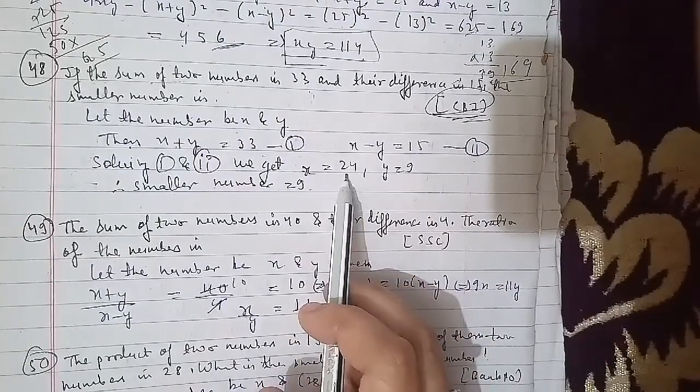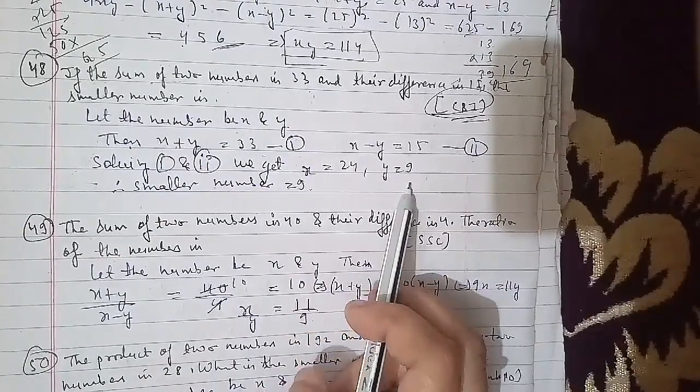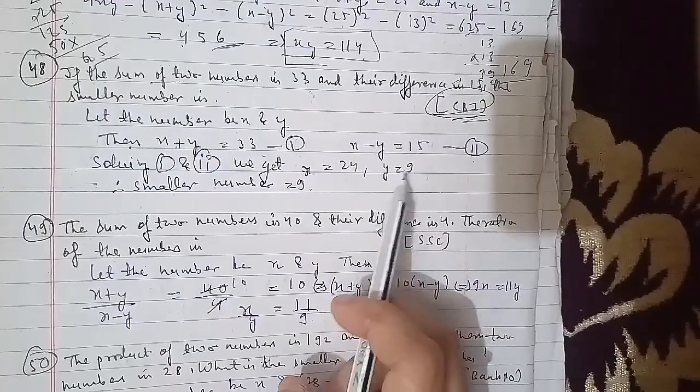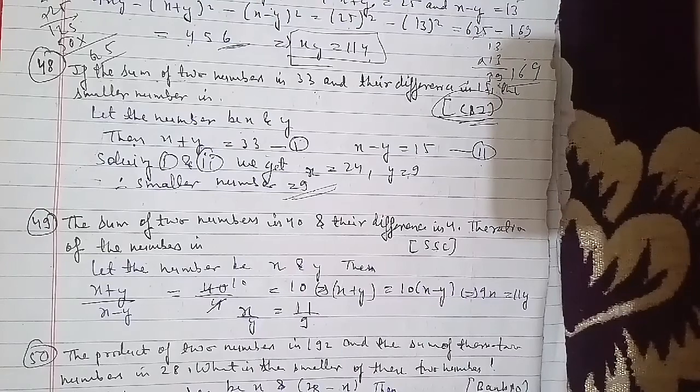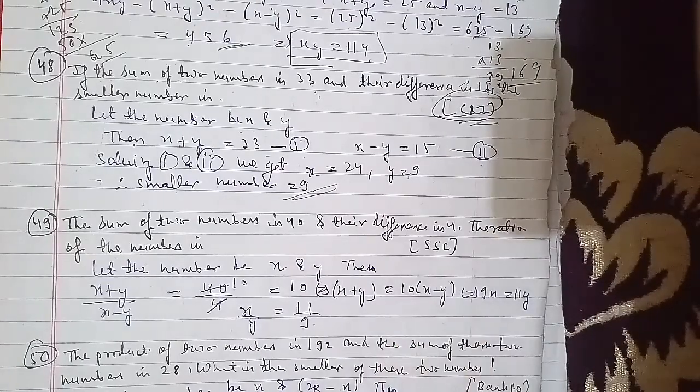As I told you, this has been asked in the CBI examination paper, so that is also an important one. Now we'll go ahead with another one, which is the 49th question of the session, and that is also an important one. The sum of two numbers is 40.